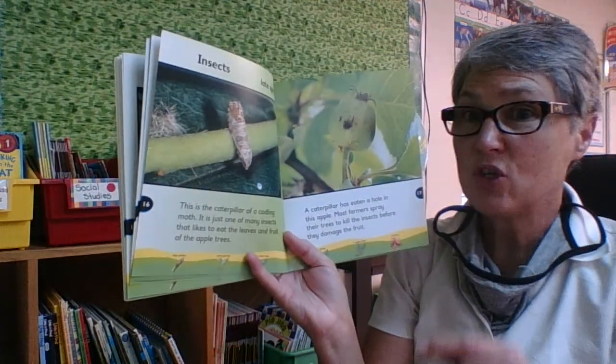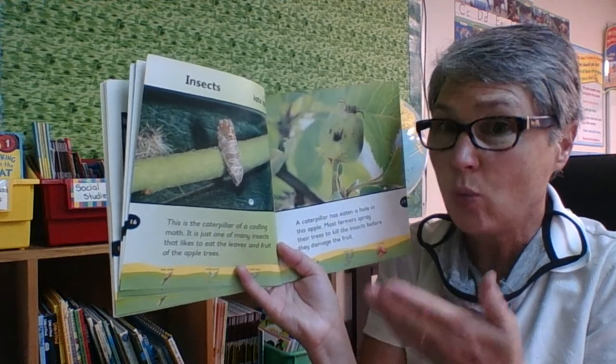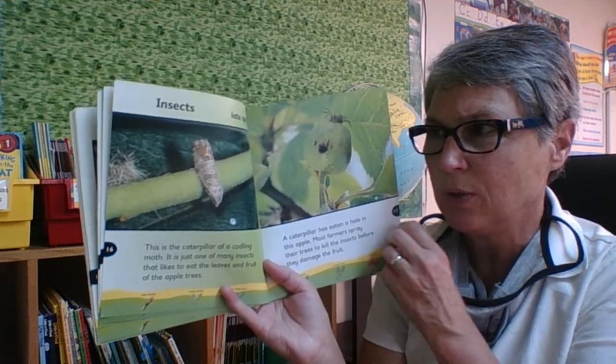Yikes. So some insects are helpful, like the bees and the butterflies. We need them to pollinate. And then some insects are not helpful, but they are just trying to live.